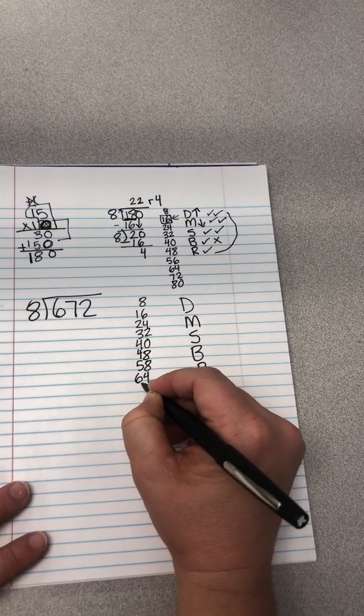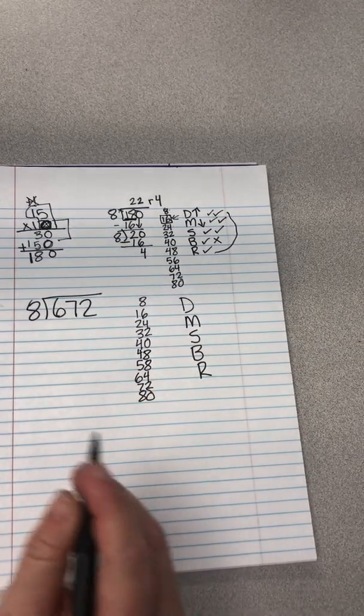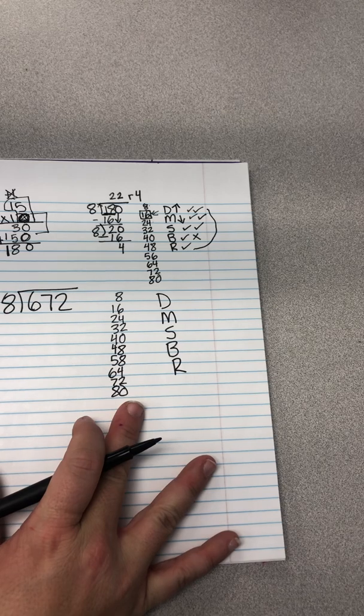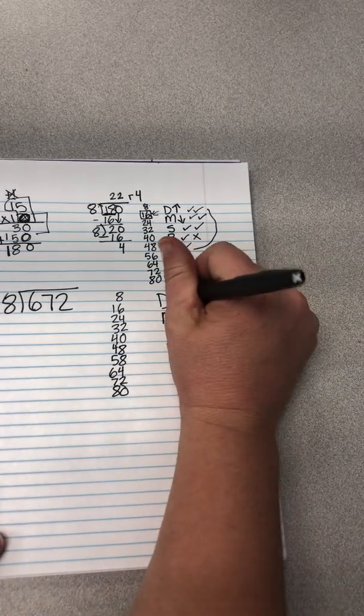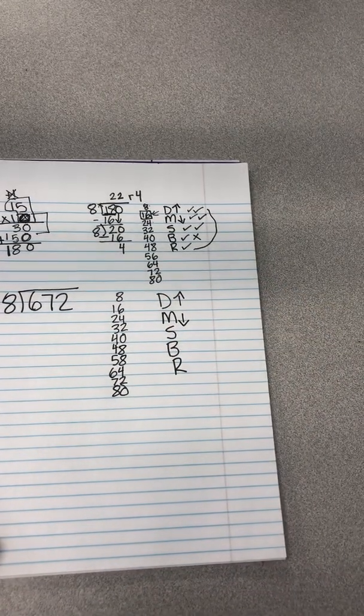Your table, your facts. So are you going to have to rewrite all this? No, because it'll already be done for you. All right, here we go. We divide, we put it up top, multiply, we put it down below the half.